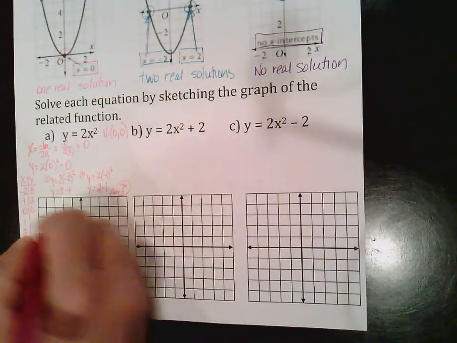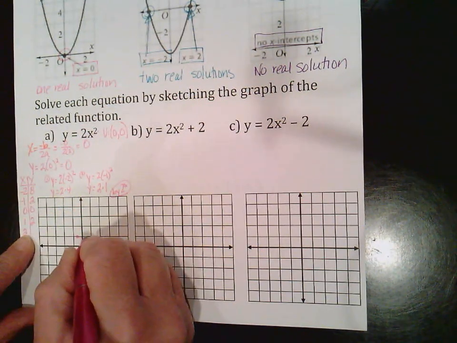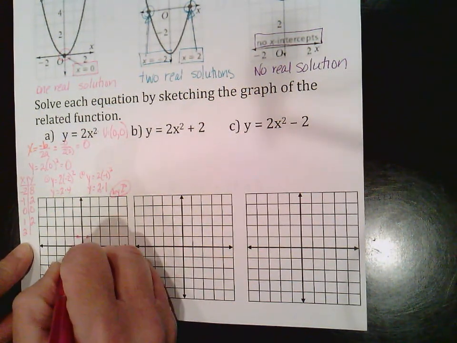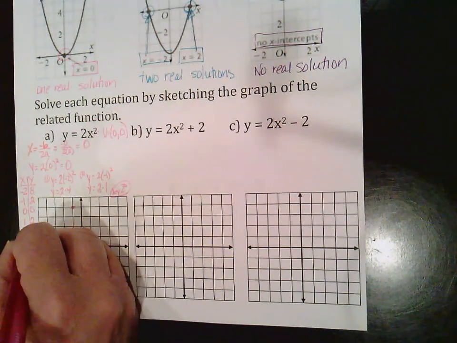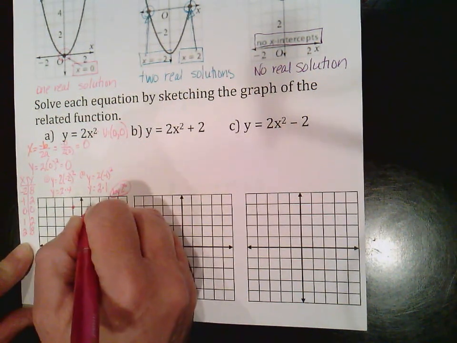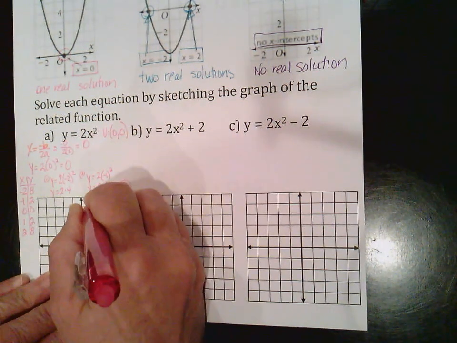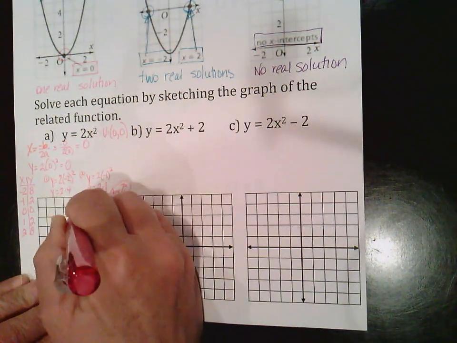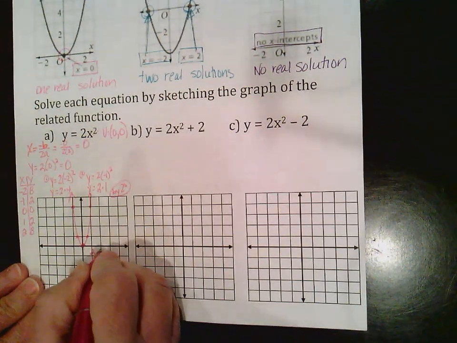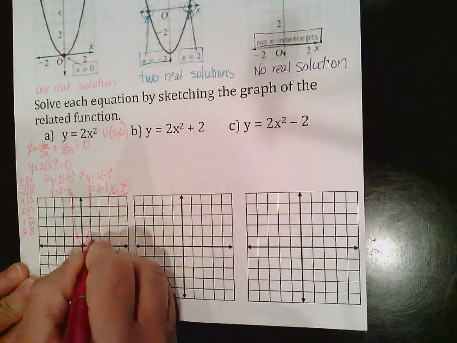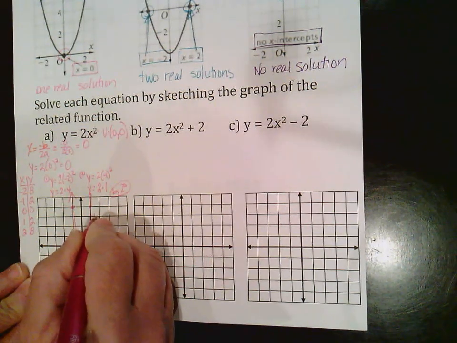And it's going to mirror on the other side, +1 and up 2. And then over 2 and up 8, and then it's going to mirror on the other side, over 2 and up 8. And so this is going to be a graph of my parabola. And because we're going by twos, this is 2, 4, 6, 8, 2, 4, 6, 8.